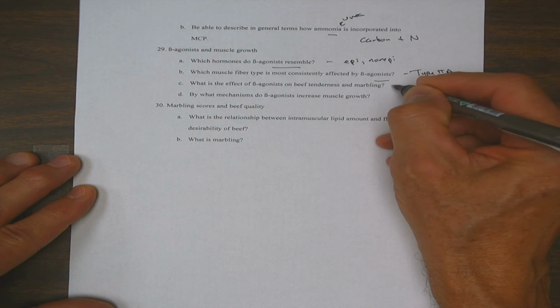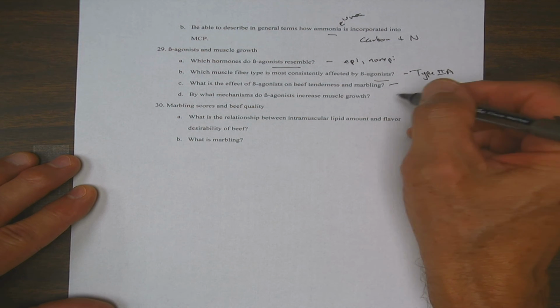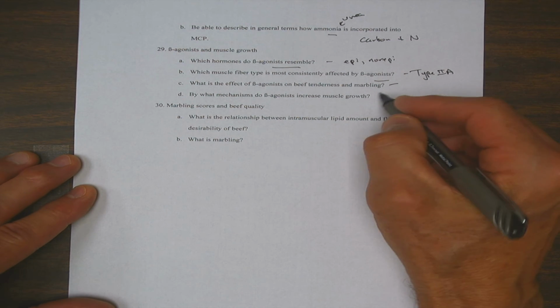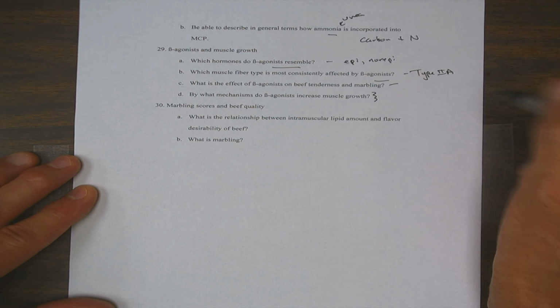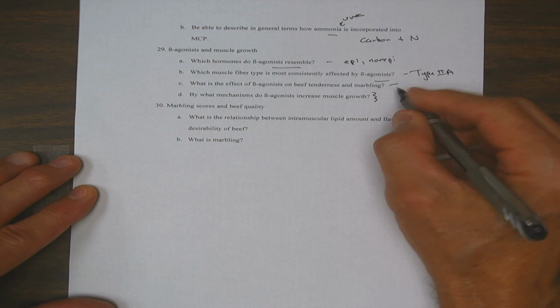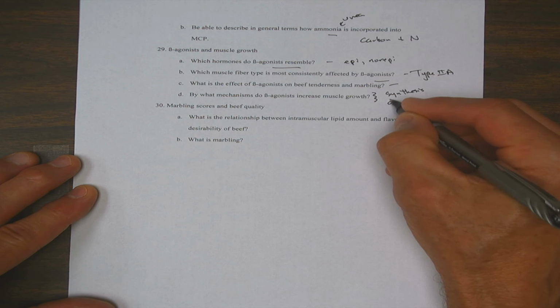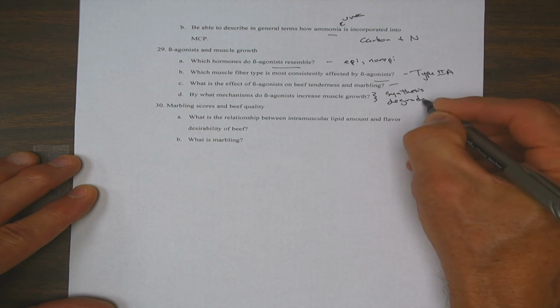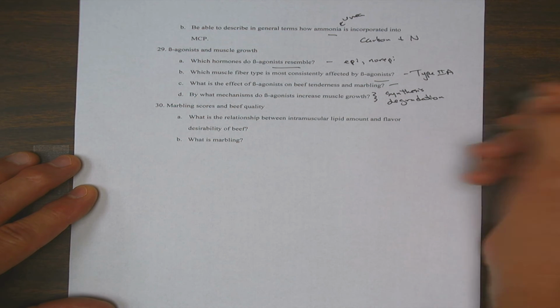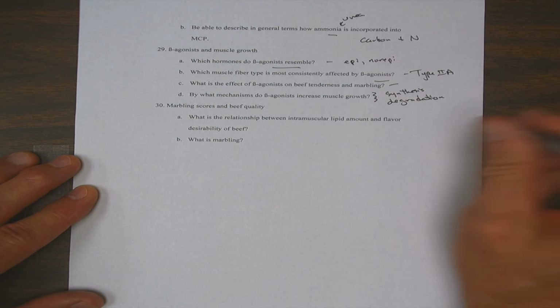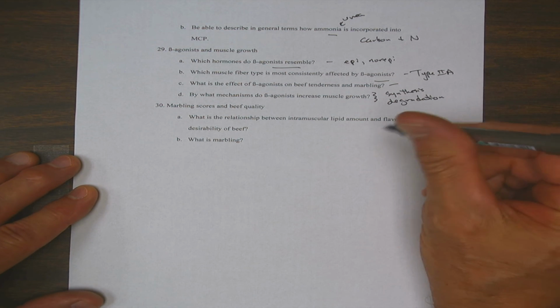What's the effect of beta agonists on marbling and tenderness? And I'm going to spend some time talking about how beta agonists actually increase muscle growth. So I'll be talking about synthesis of proteins and degradation, and how the beta agonists can impact both of those and give you a pretty profound muscle growth because of that.